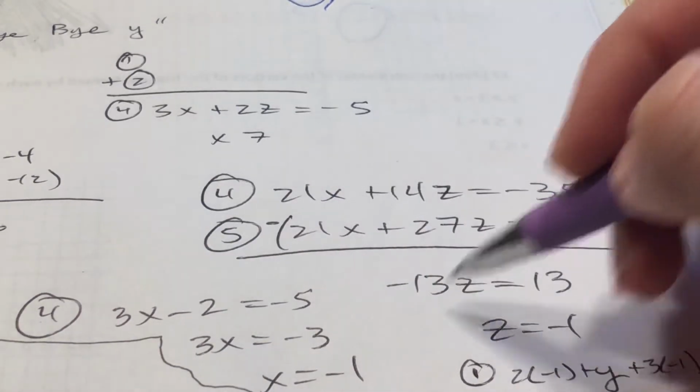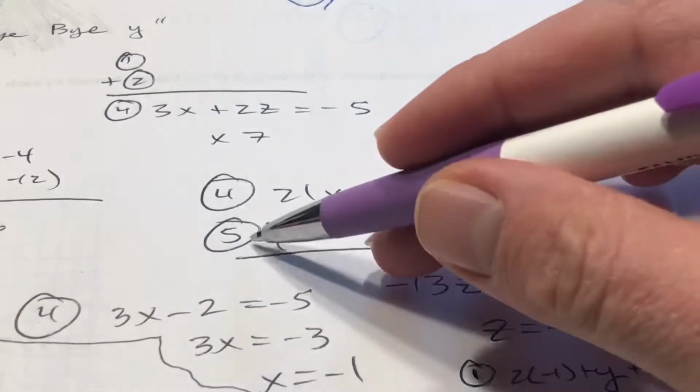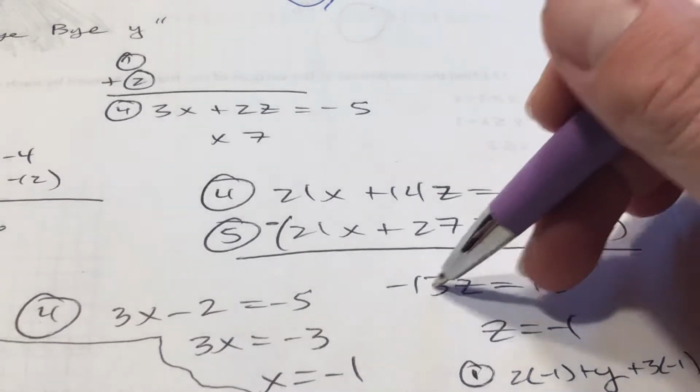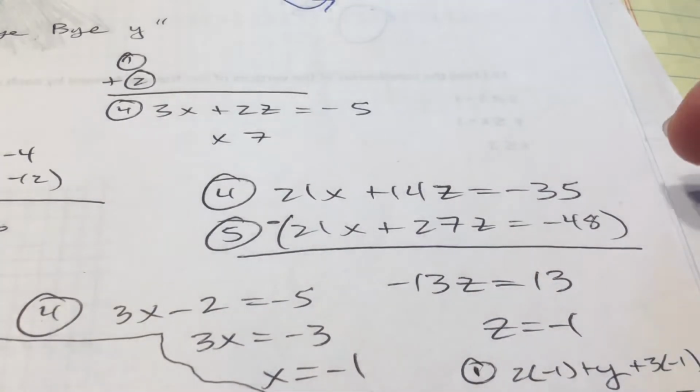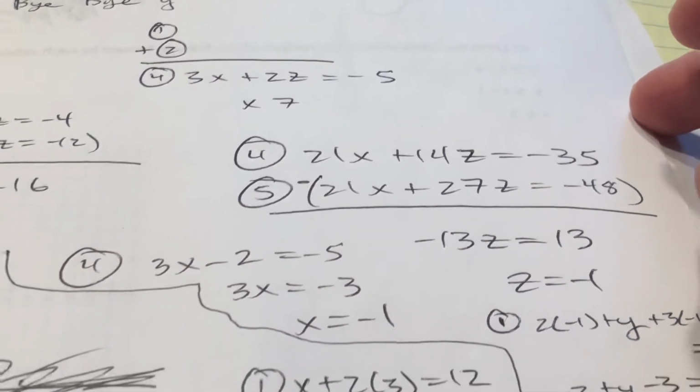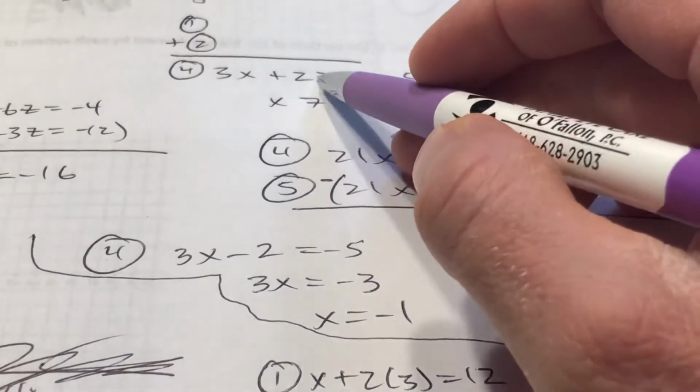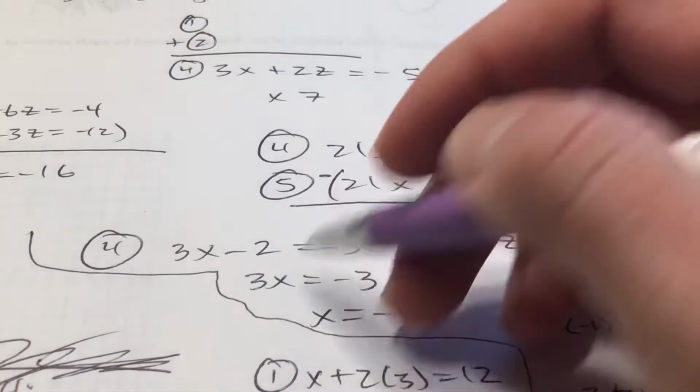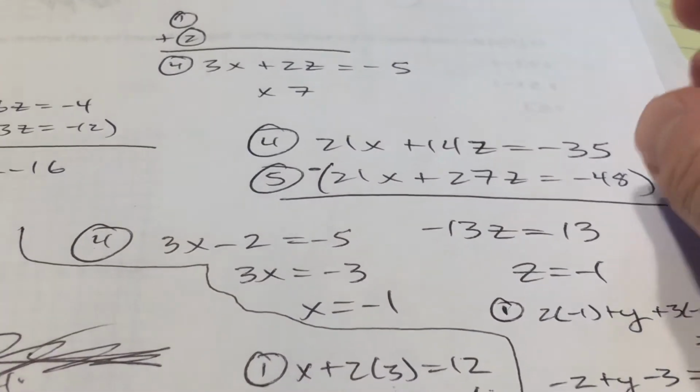14 minus 27 is a negative 13. Negative 35 minus a negative 48 is 13. Z is a negative 1. I'm going to plug negative 1 in for z. 3x minus 2 is a negative 5. I'm going to add 2 to both sides. X is a negative 1.